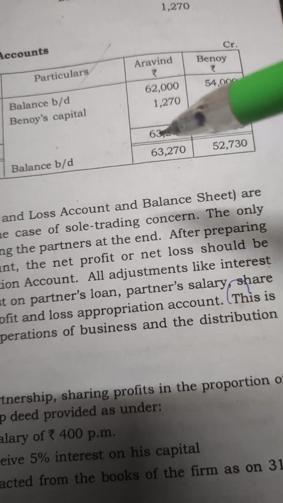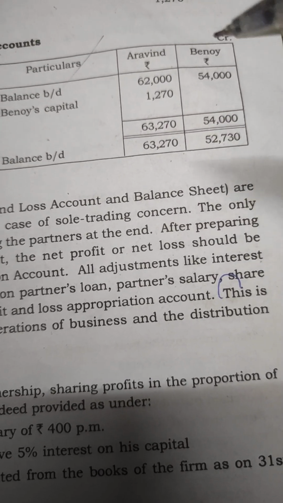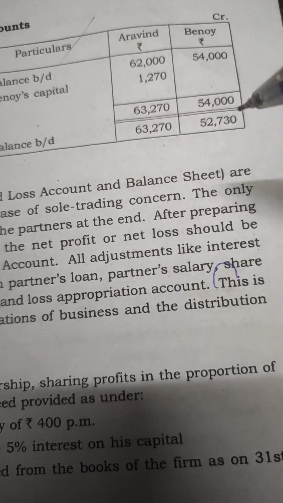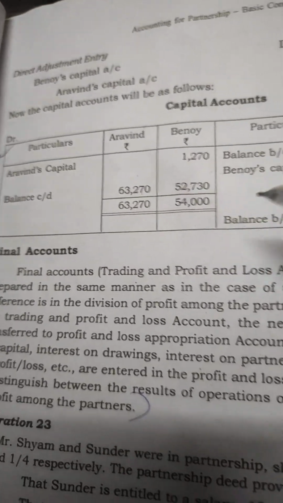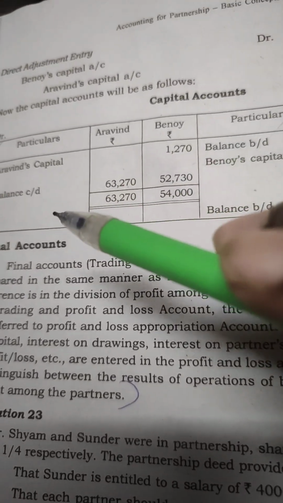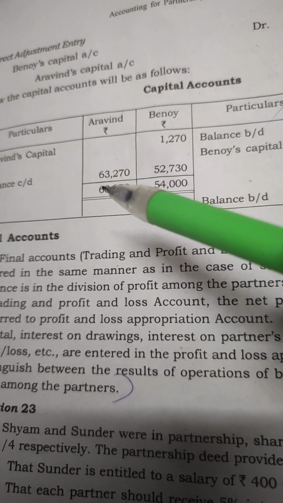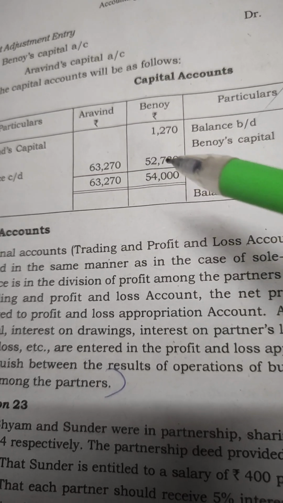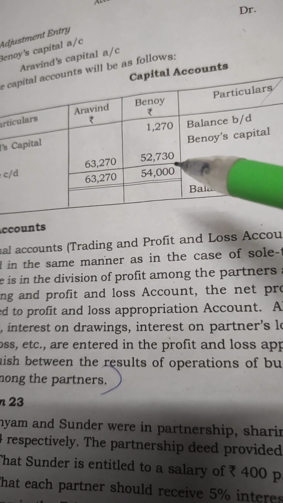The total: credit side is more than the debit side. Total is 63,270 for Arvind. Binoy it is 54,000. So minus debit side gives the balancing amount, that is 63,270 for Arvind, and Binoy is 52,730.